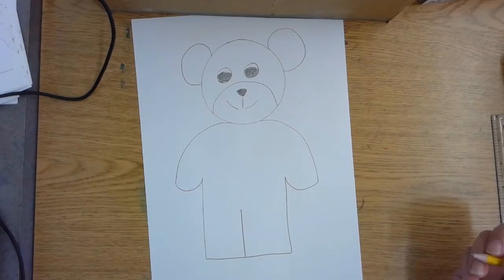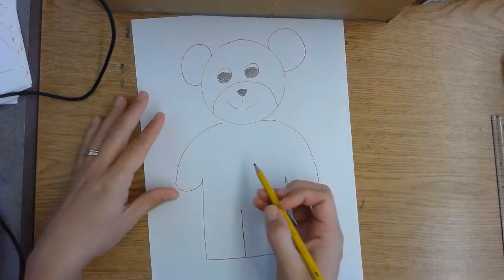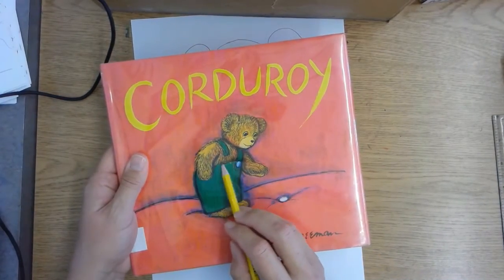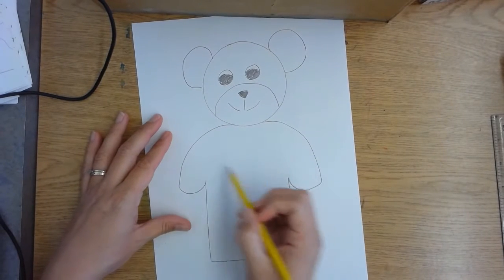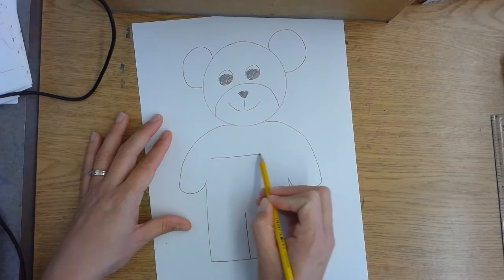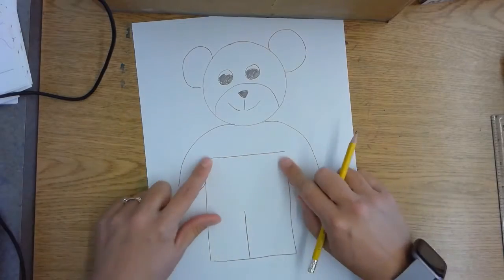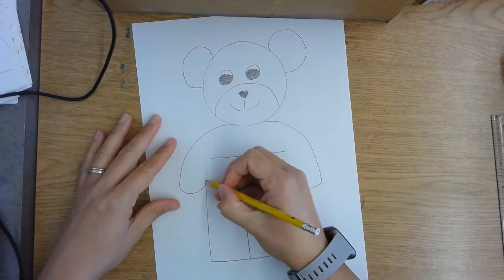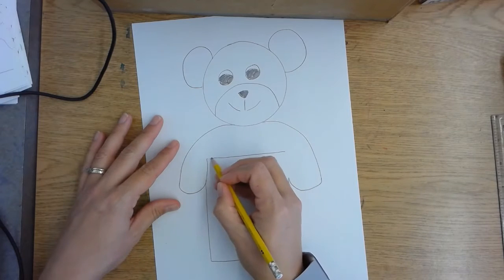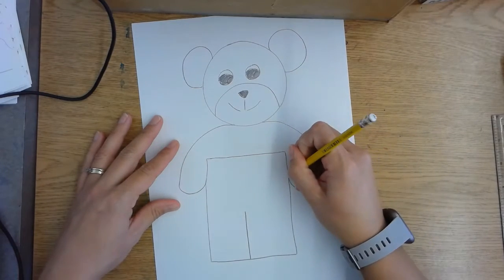And then for his corduroy trousers, I like to first decide, if you can look, it's just straight across right here. So I just first decide where I kind of want it to go. I just want to go straight across right here, but it doesn't reach my arms. Easy fix. All I got to do is bring a line up and just make them connect. There we go.